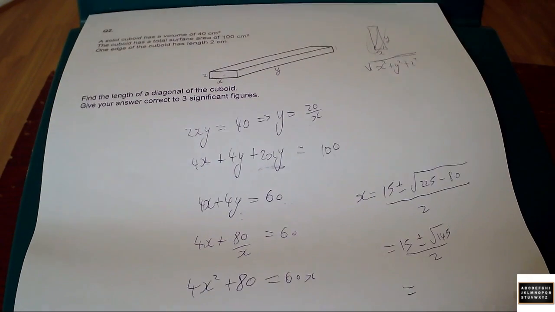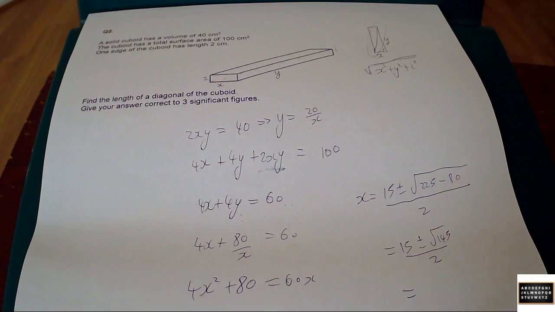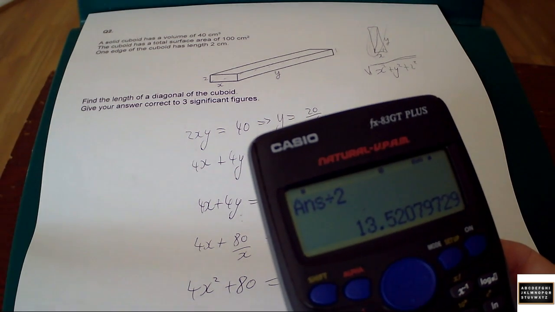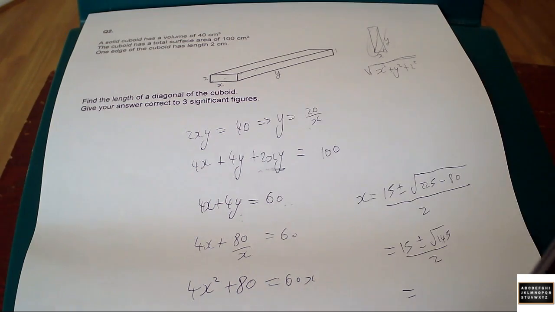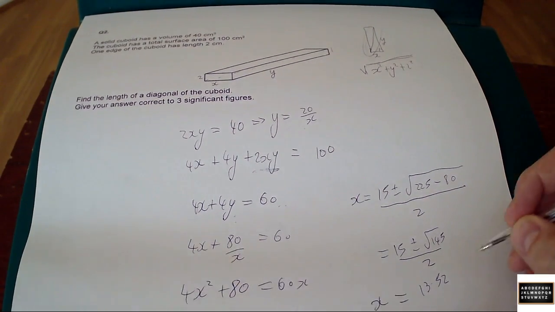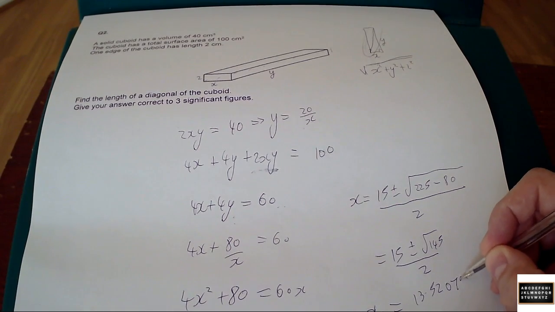And then what we're going to do is we're going to use the calculator here to throw these into the calculator and work out what each of these values are. Now they get quite long, these values, so you have to be careful how you write them down. Because we're going to need them in a minute, so I'm going to write down the whole long thing and show you what they give you. So this is one of the values that you get, 13.520797929. So this is x values, of course.